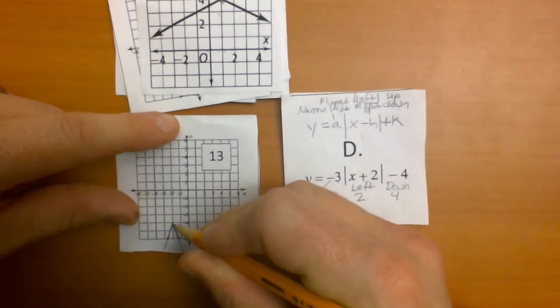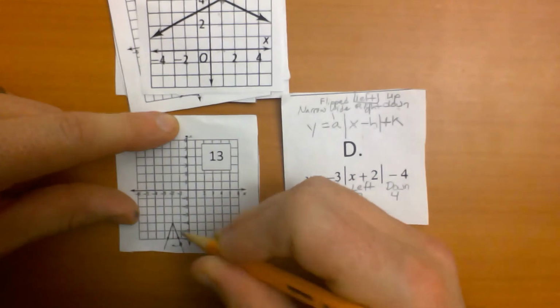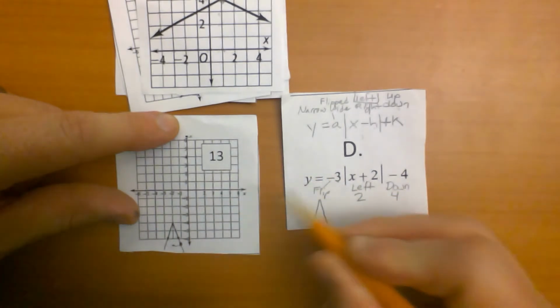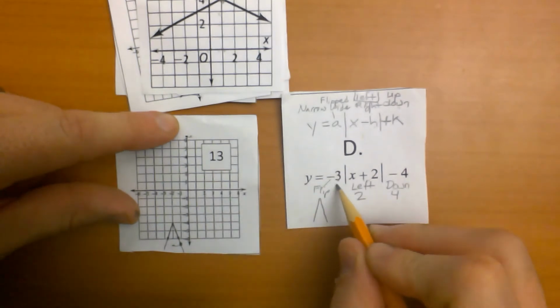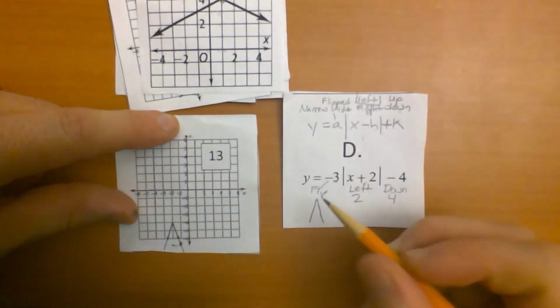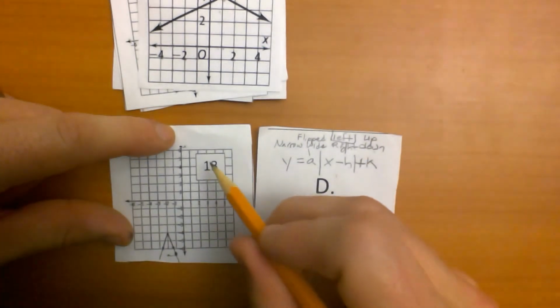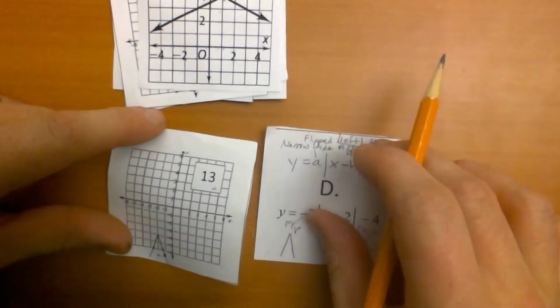Notice that I'm going down 1, 2, and then a third before I went over 1 full unit. So that is a negative because it's flipped, and a 3 because our slope essentially would be down 3 over 1. I believe we found a match. D would match to 13.